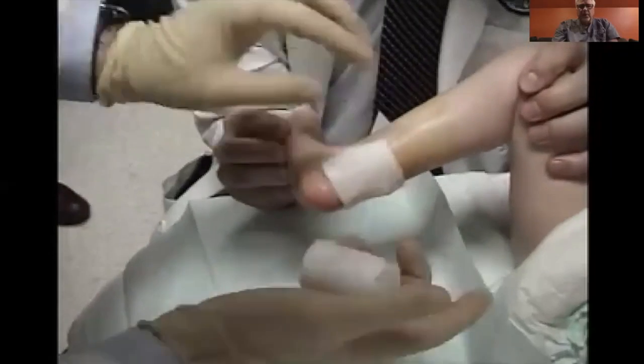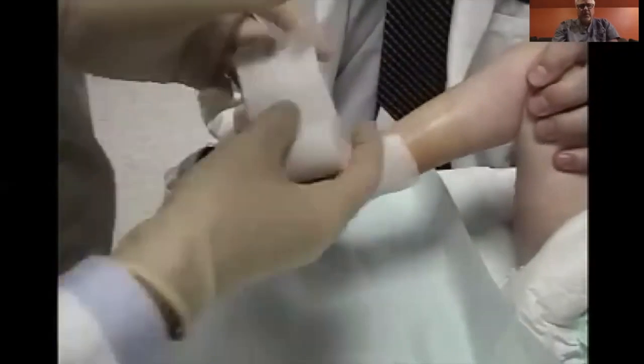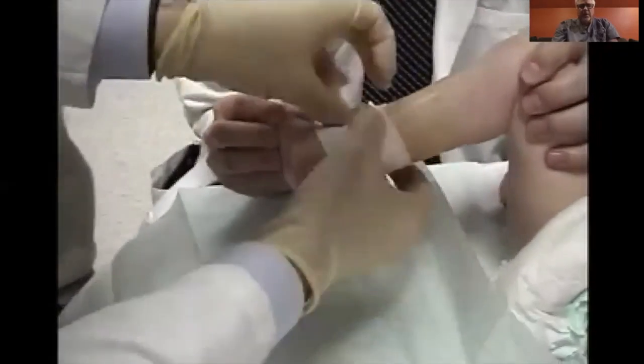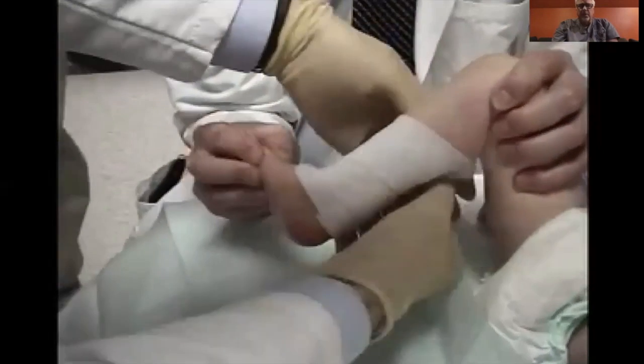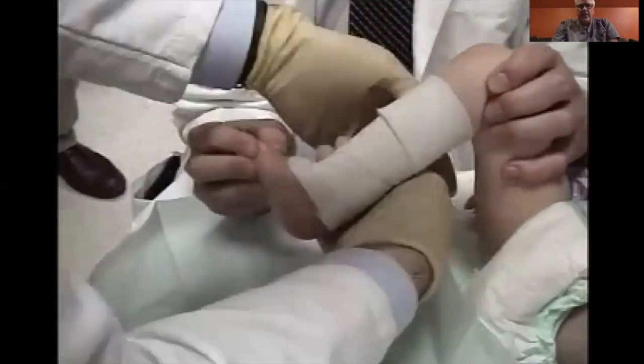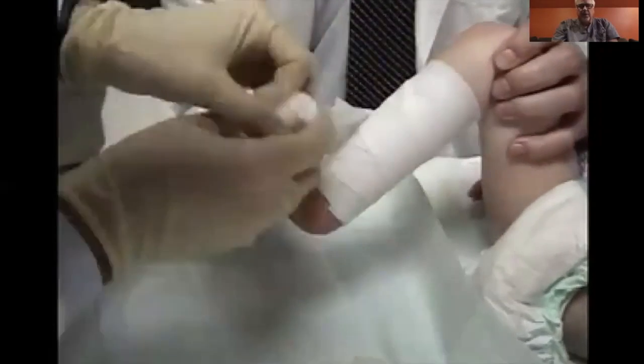That's why they're getting it all cleaned up with all the prep off the skin there. You can see, again, just a real thin layer. And you're going to work in segments. The first segment's going to be below the knee. And then you're going to go above the knee once you get the lower segment on.